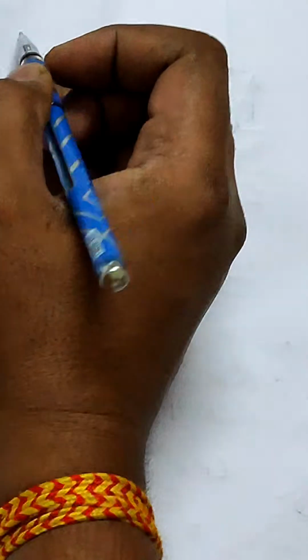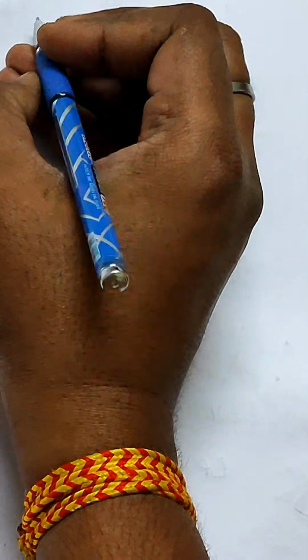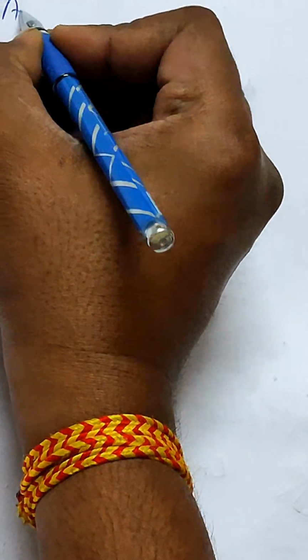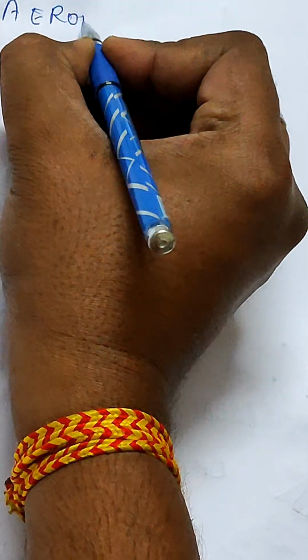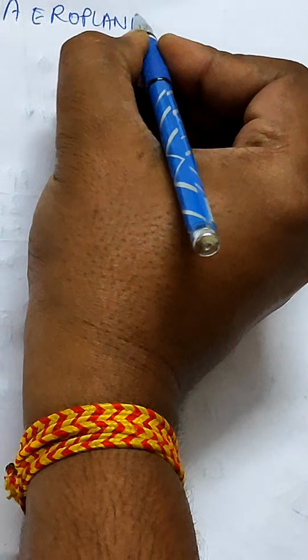An aeroplane is given to you. This is an aeroplane, right? And the aeroplane is flying and changing its elevation. The data given in the question is that the angle of elevation of an aeroplane from a point on the ground is 45 degree. After a flight of 15 seconds, the elevation changes to 30 degree, right?